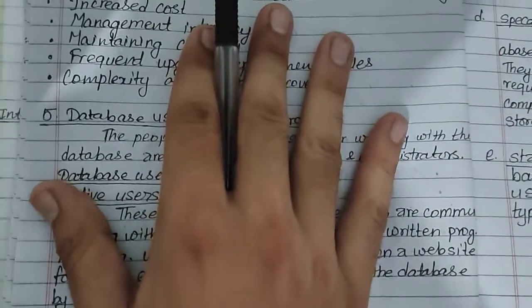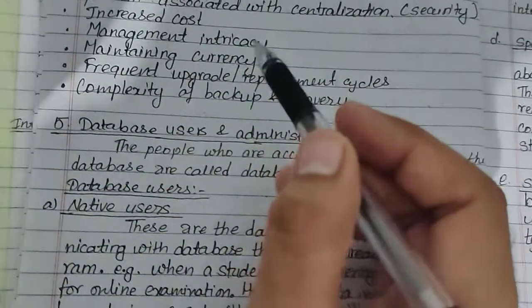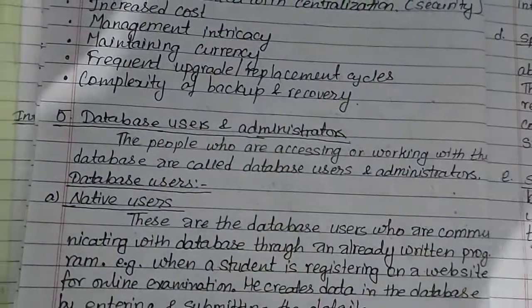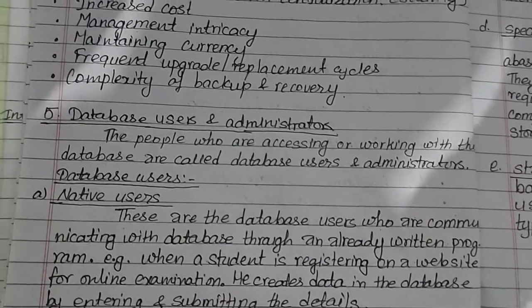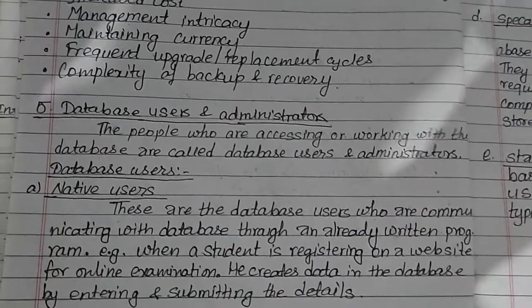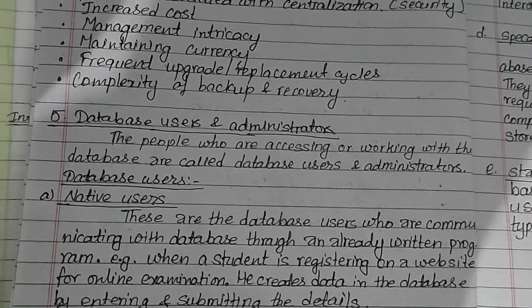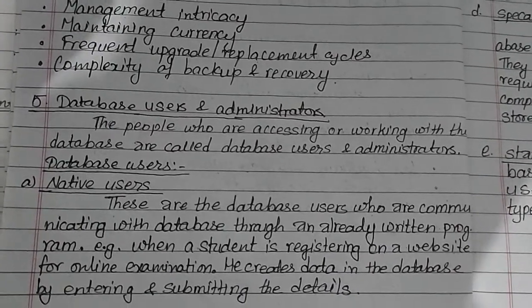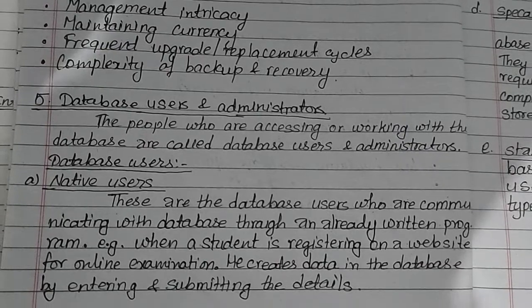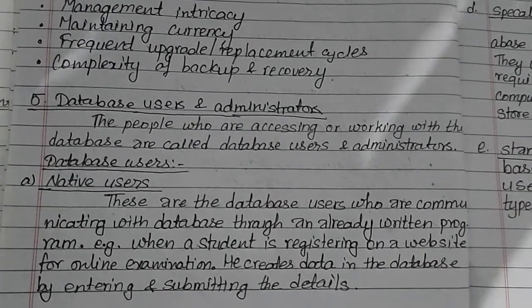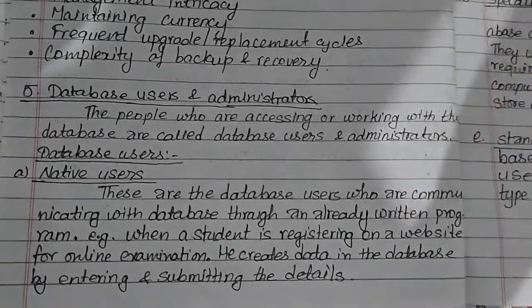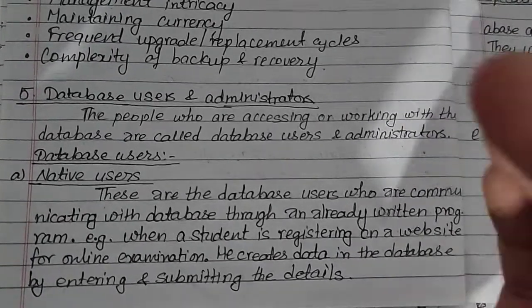These are the advantages and disadvantages of the database management system. But who uses the database management system, and who are the database users? So let's explain about the database user. The people who use or access the database are called database users. Those people or the administrators who access the data or work with the database are called database users.